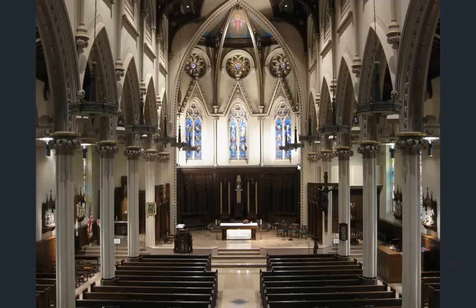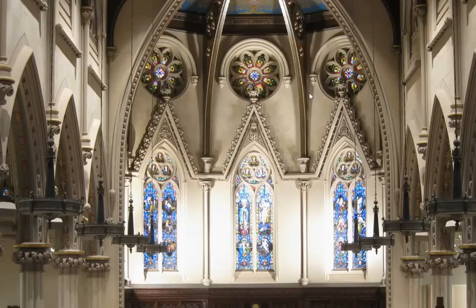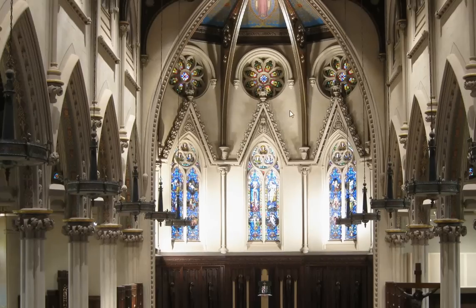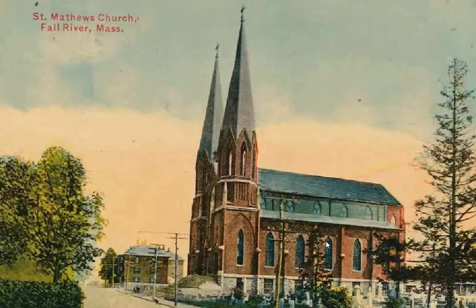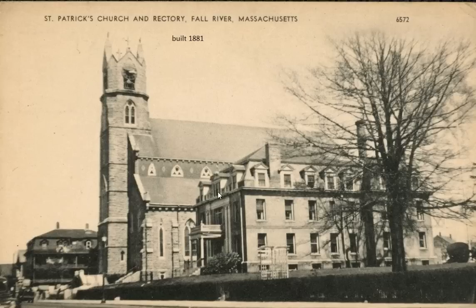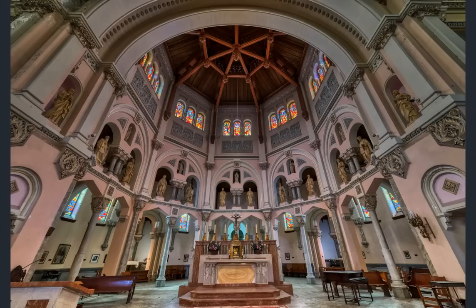Absolutely laughable. And there's the interior of that St. Mary's Church. So they were busy builders in Fall River in the late 1800s, along with the fact that they were busy in the textile mills as well. St. Matthew's Church looks to be long gone. St. Patrick's Church, I believe it still stands, built in 1881.